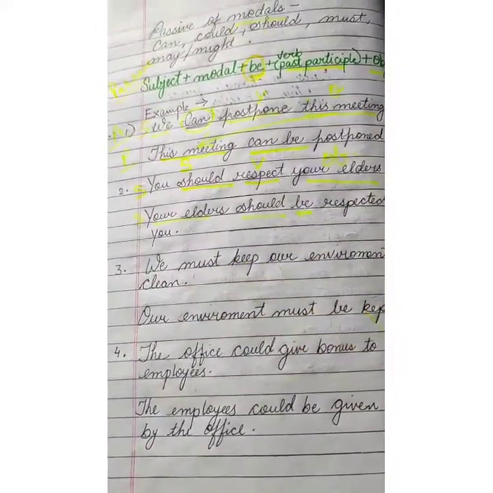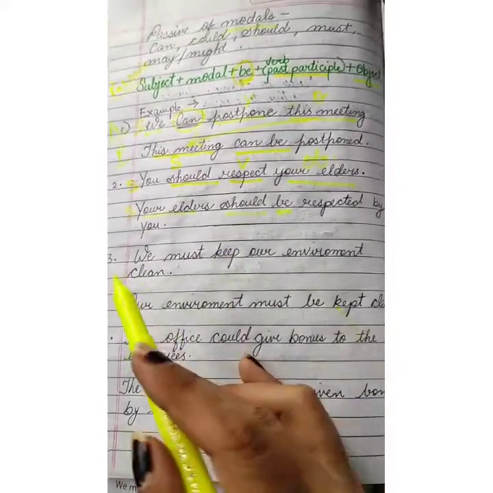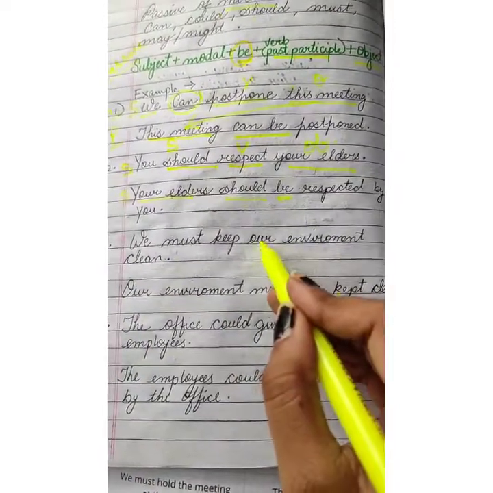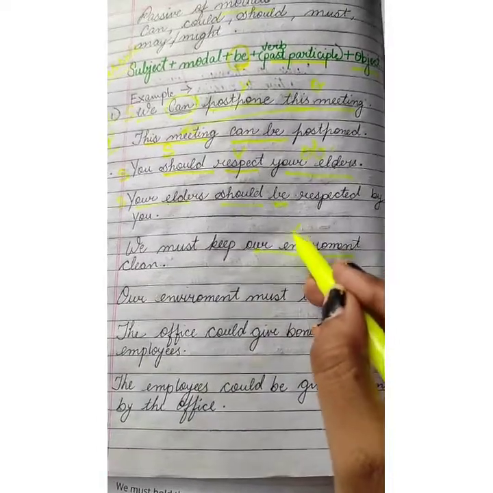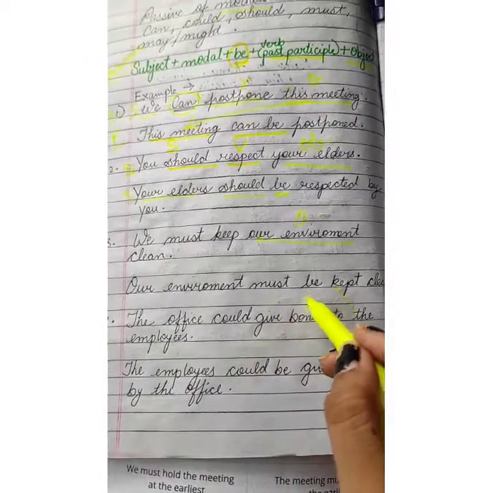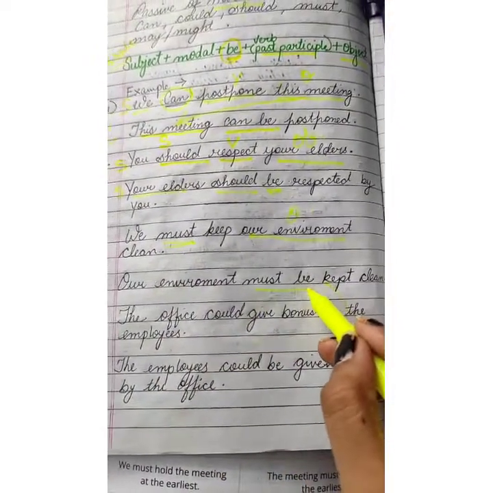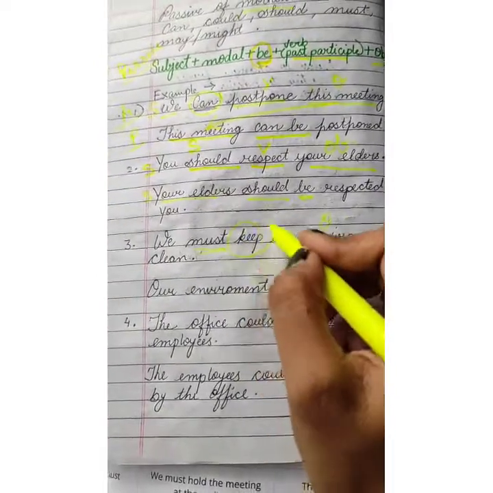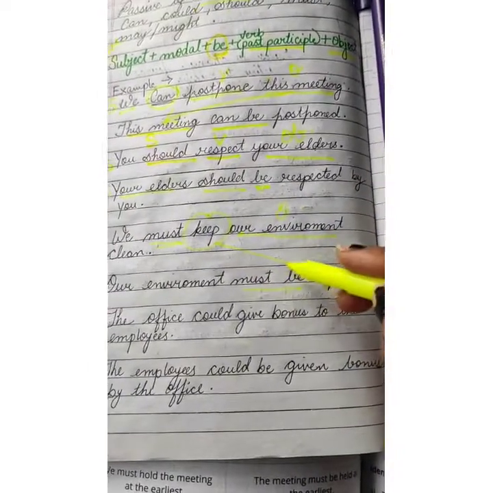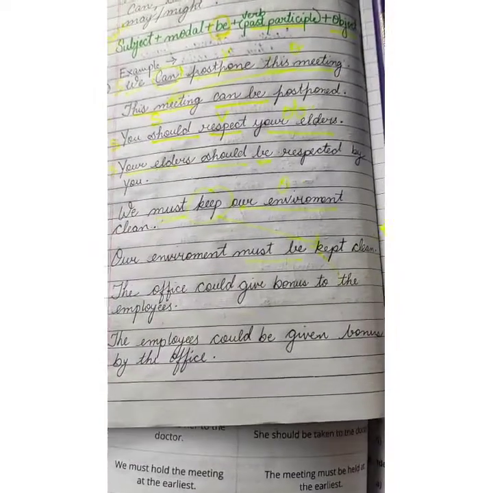Must, there's another modal here, must. How do we change this? We must keep our environment clean. Our environment is the object here. So our environment must be, with the modal we are going to use be, must be kept. The third form of keep, the past participle of keep, is kept. Kept clean, right?